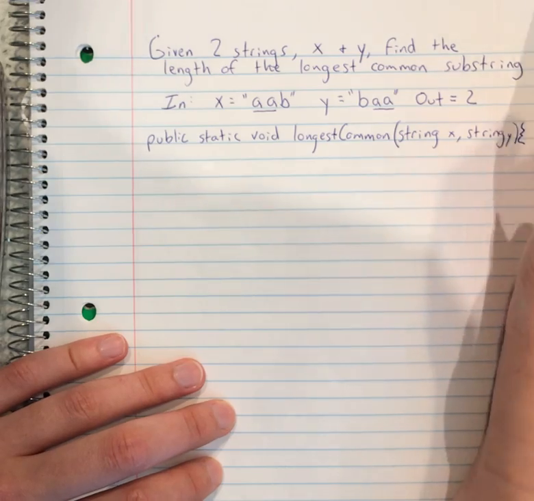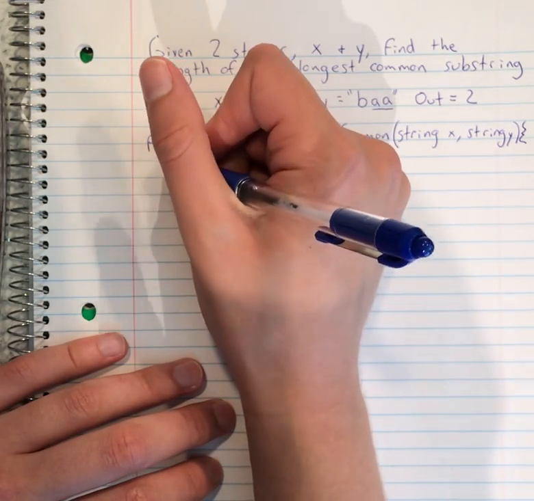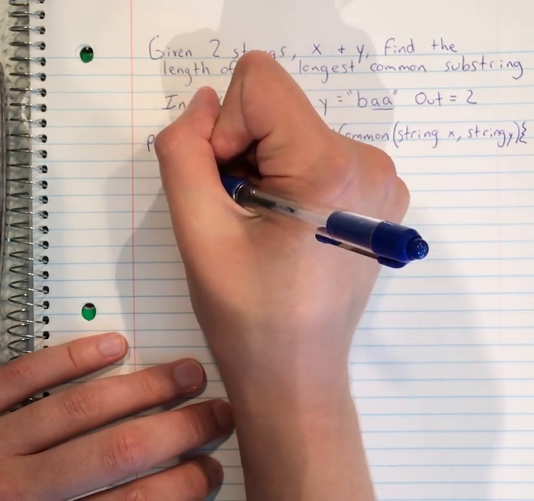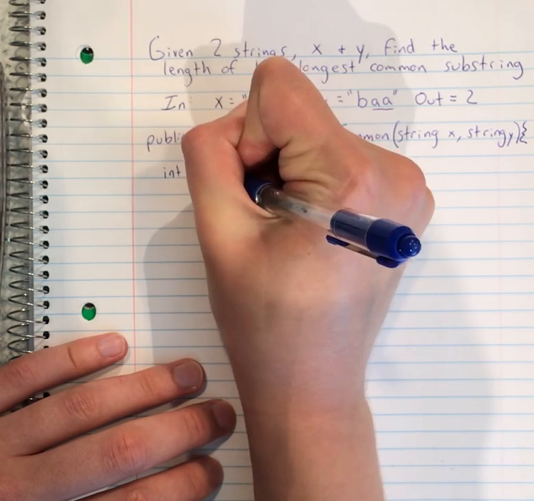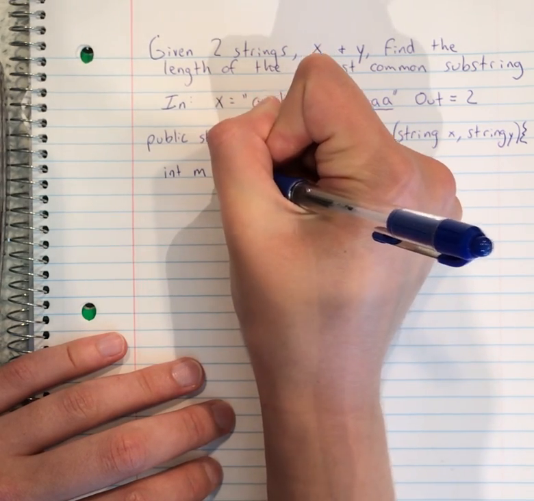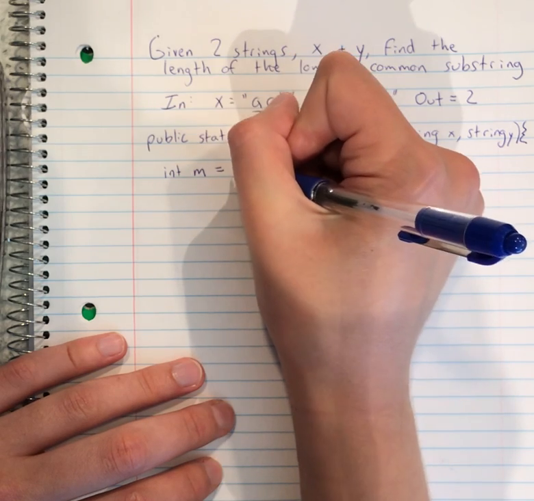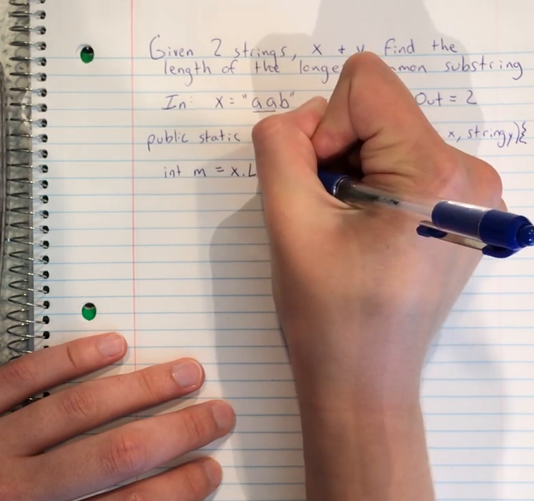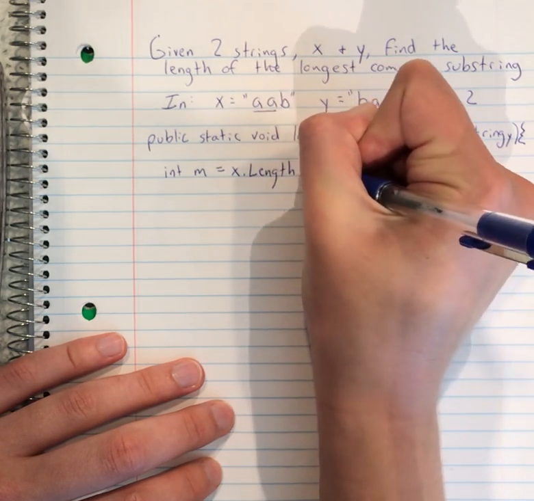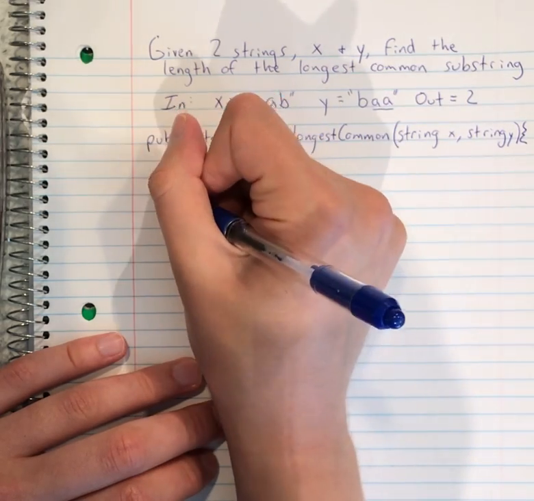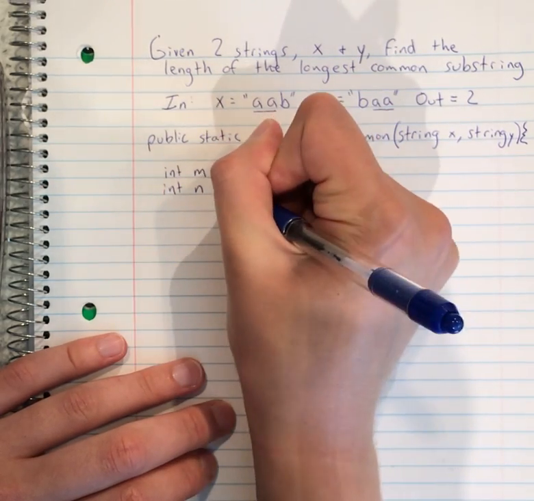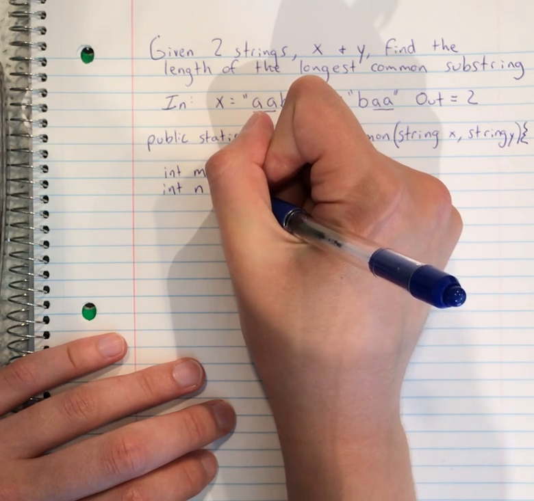Open things up. I'm going to store a bit of information here, create some variables. I'll store m as the length of x and n as the length of y.